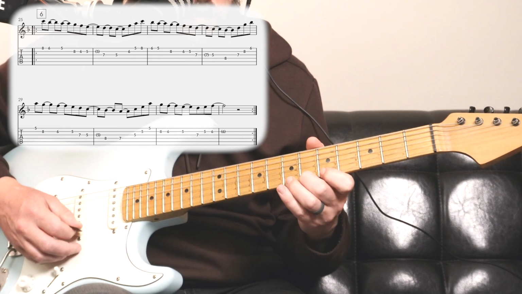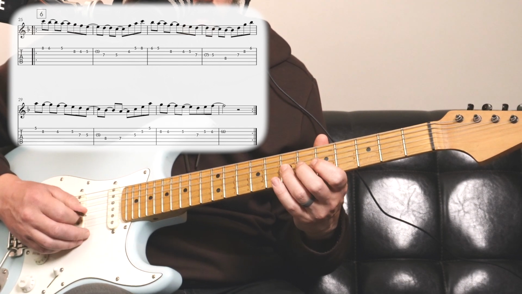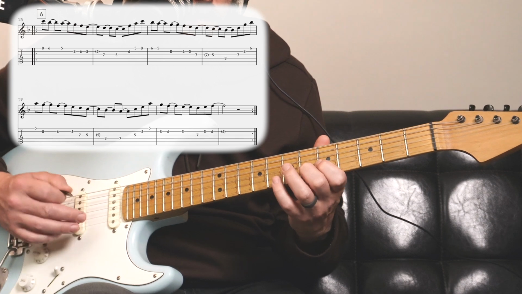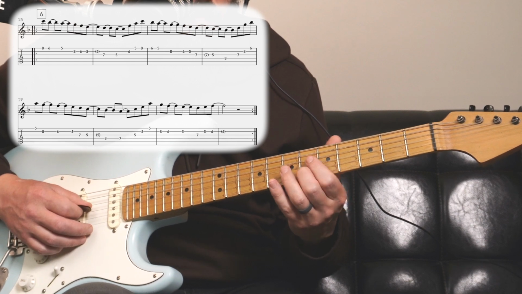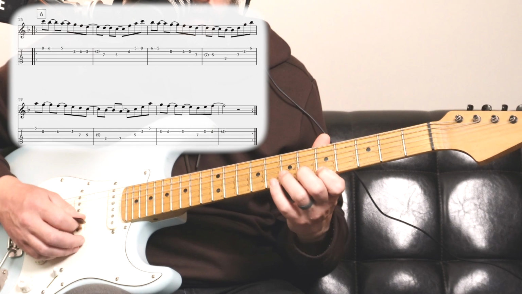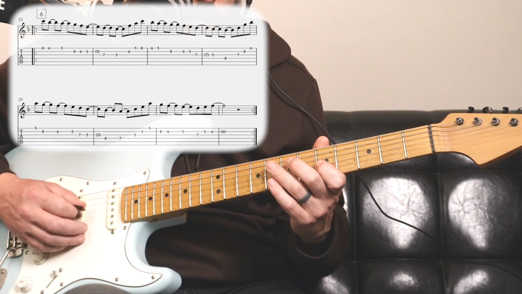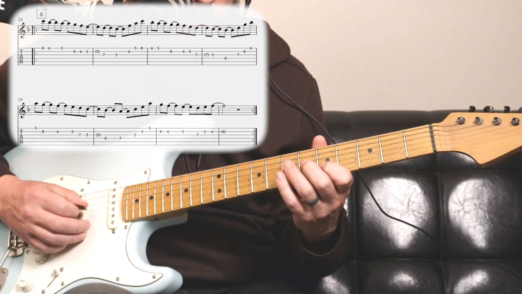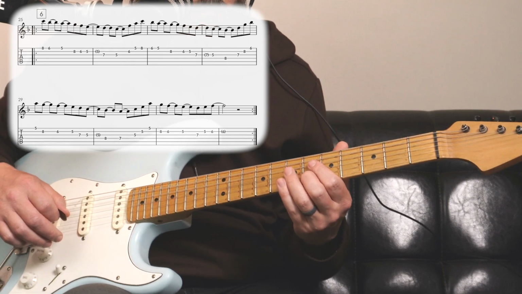Number 6. Repeat. And that is that. Now, if you sped those up to a more standard playing tempo, it would sound pretty cool.